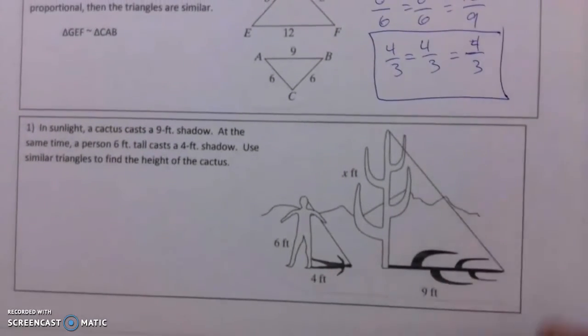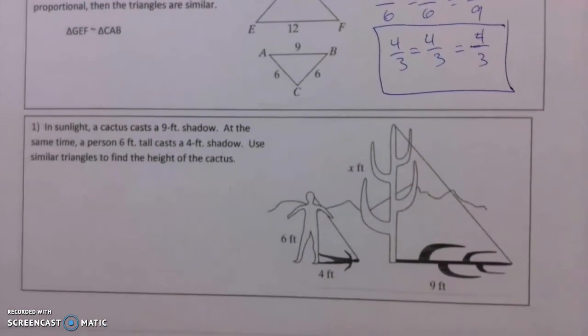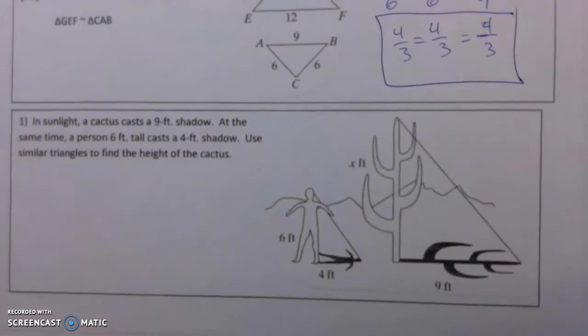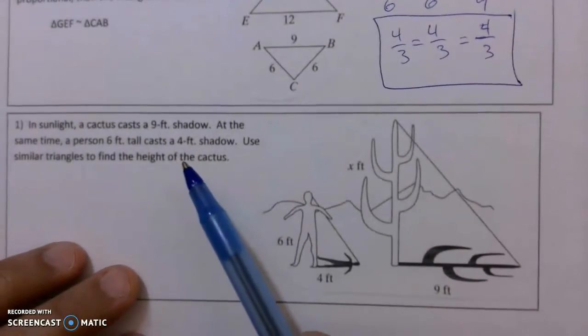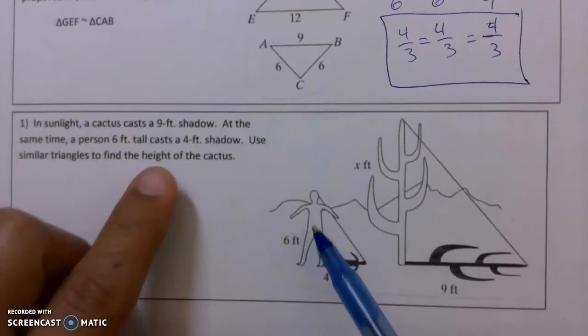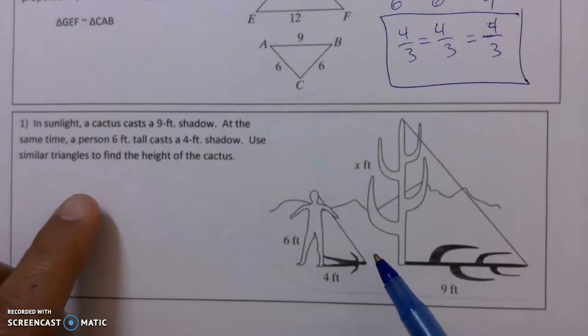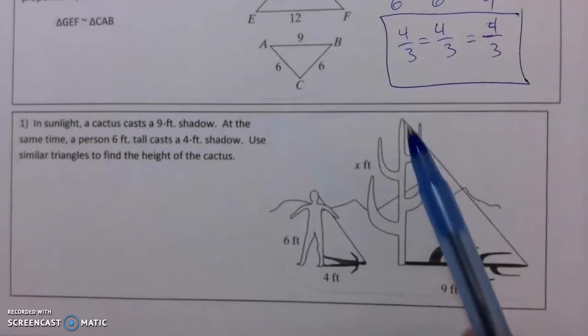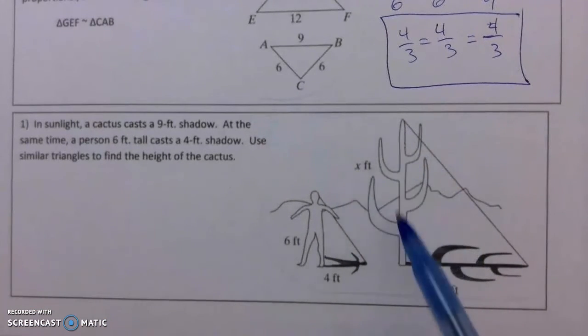Moving on to actual calculations here, let's try number 1. In the sunlight, a cactus casts a 9-foot shadow. At the same time, a person who's 6 feet tall casts a 4-foot shadow. Using similar triangles, find the height of the cactus. So that's where the X is. It's the height of this cactus.